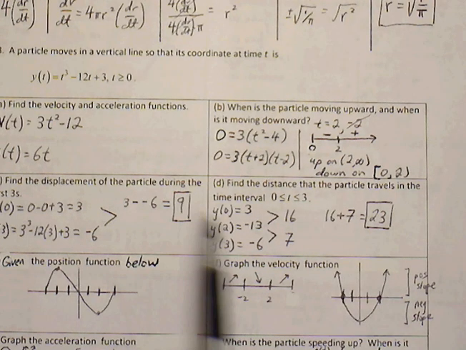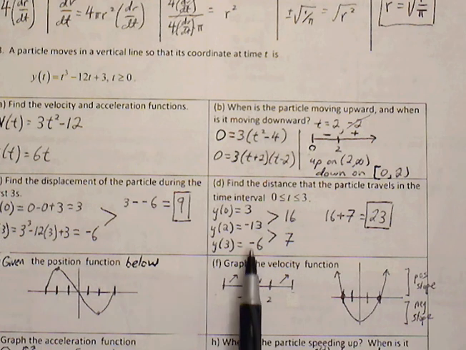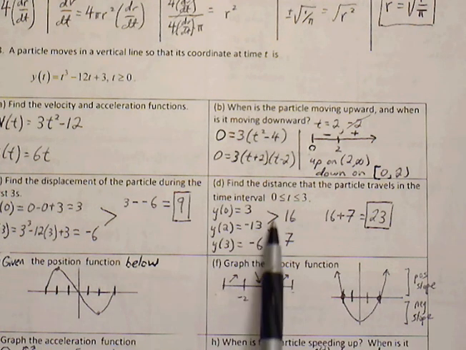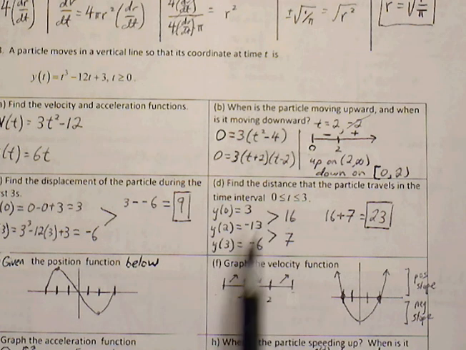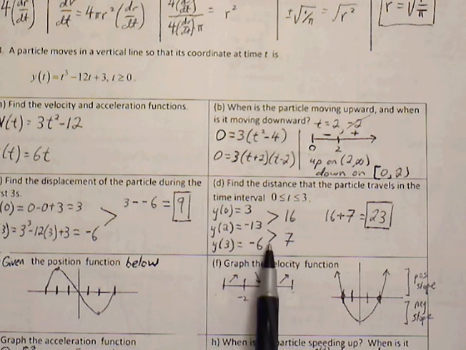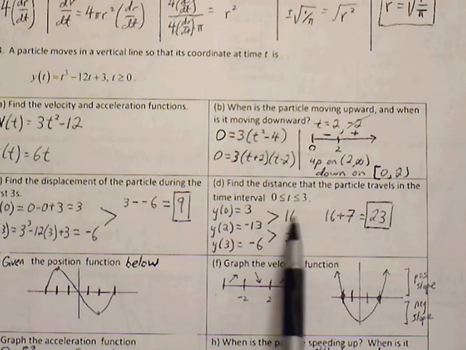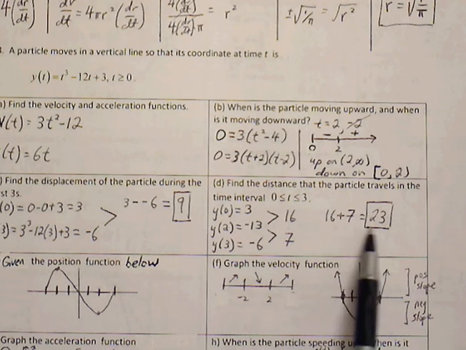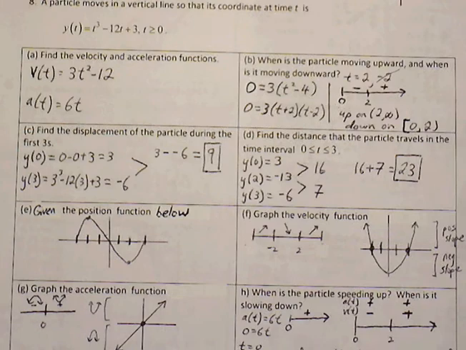Now we just need to find the distance between these two y values, which is 16. Then the distance between negative 13 and negative 6, which is 7. And then we add these two up. So the particle is going to move a total of 23 units over this time interval. Okay, part E, changed the problem a little bit and made this position function that is given.